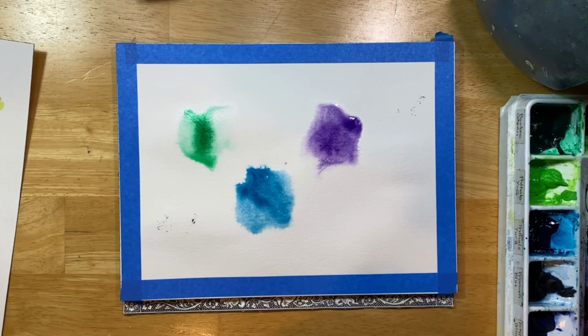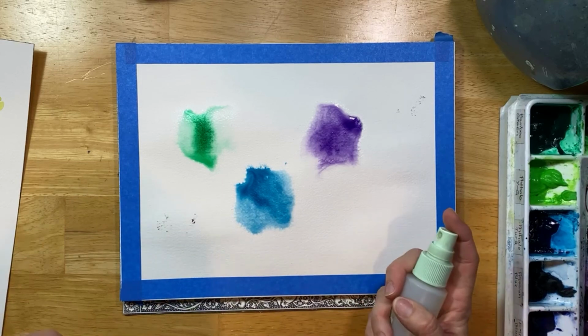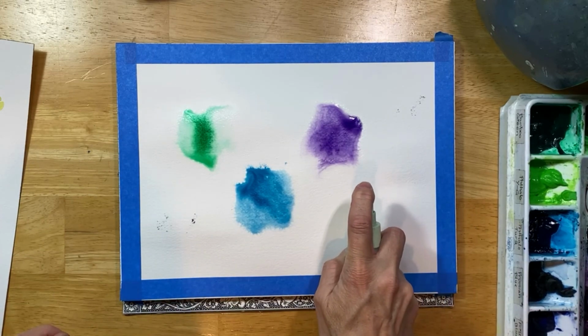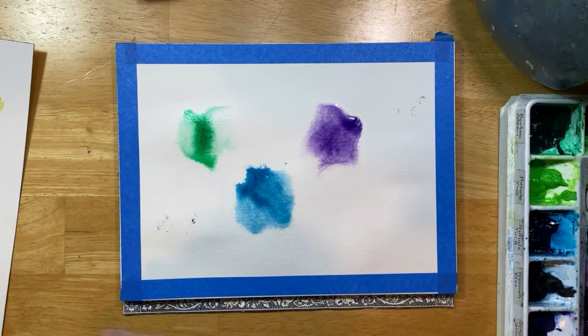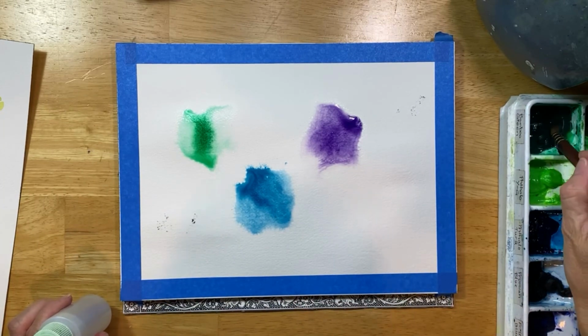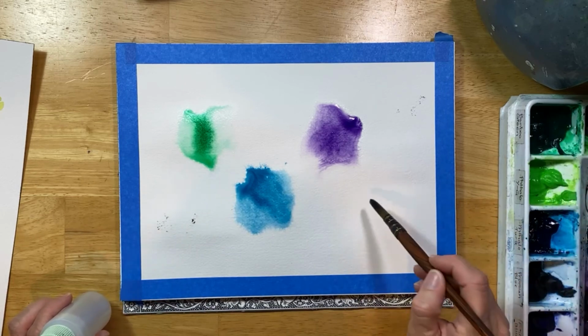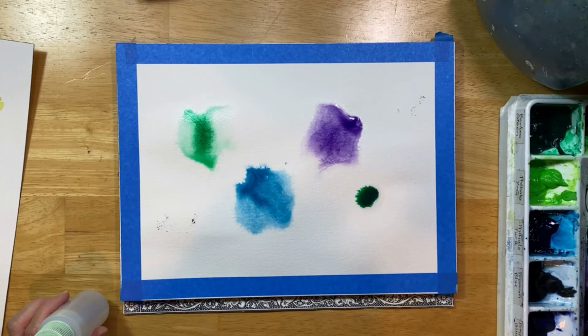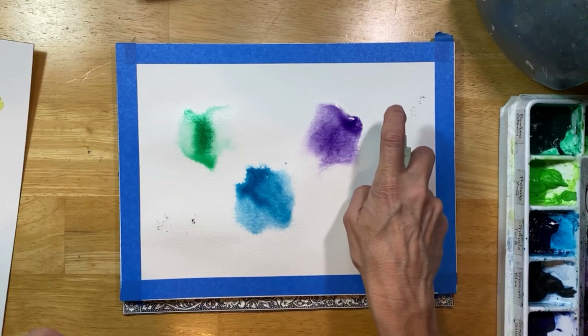Let's do a few more and choose whatever colors you want. I'm going to give myself another guy right here. And maybe I'll go back to the green on this one. And let me give myself another one up here.